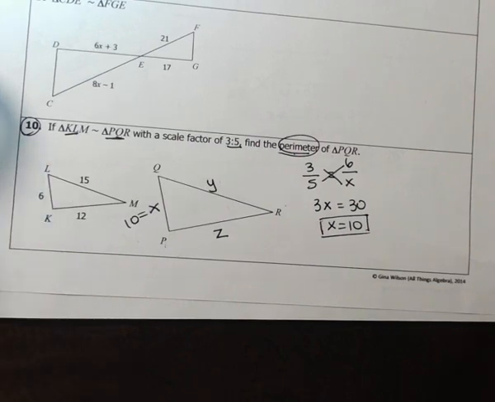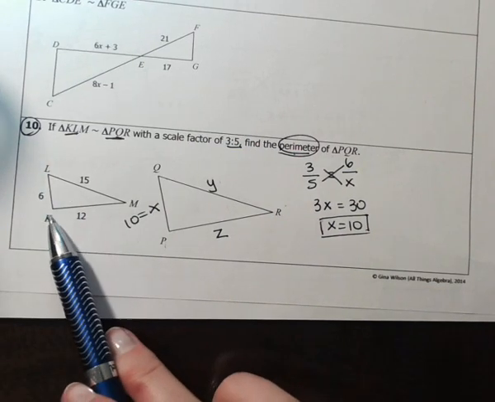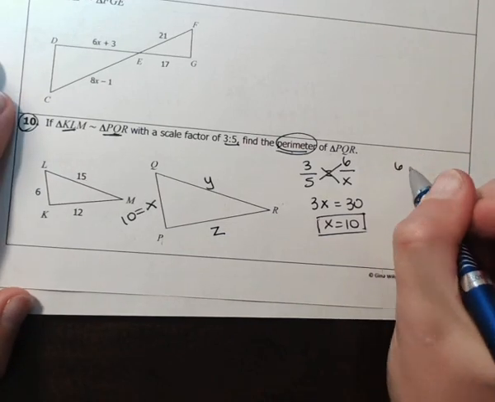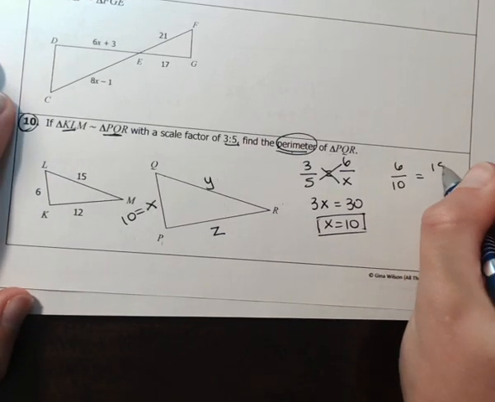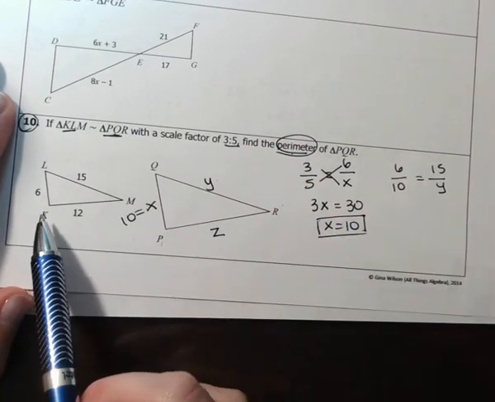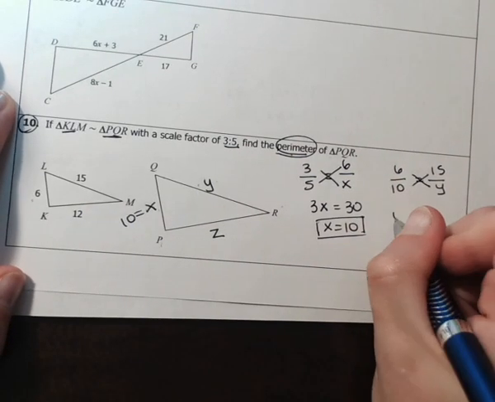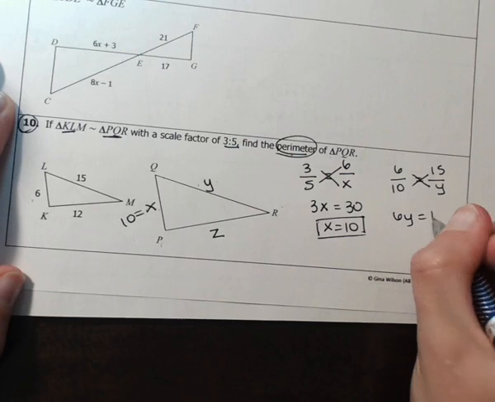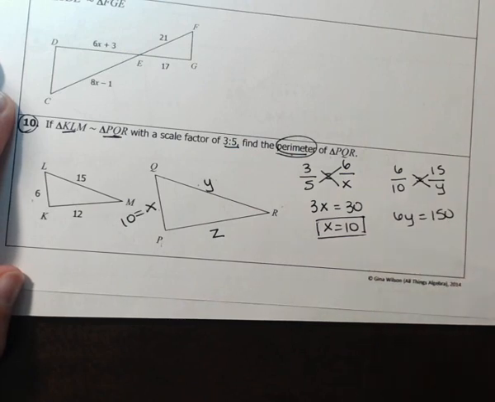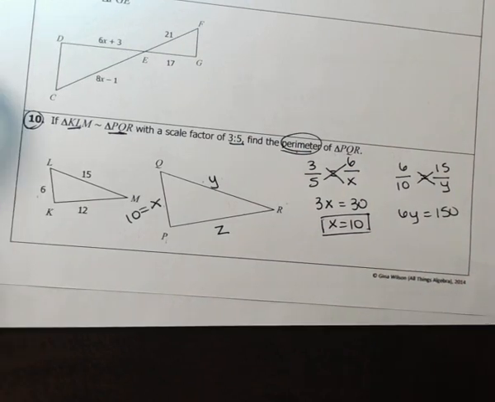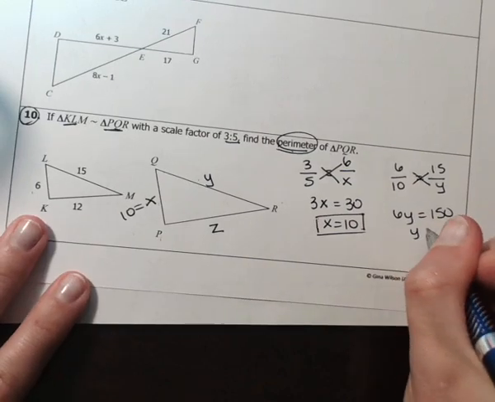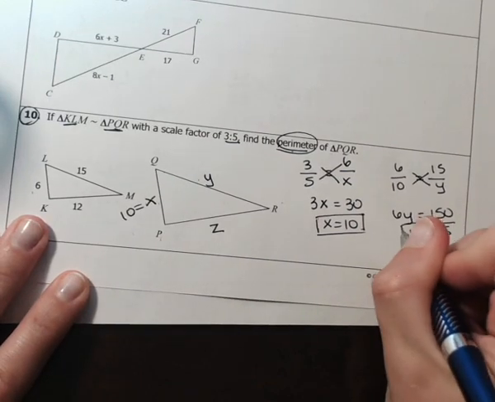And I can keep using the scale factor, but if I wanted to, I could use the 6 over 10 equals 15 over y. Then you cross multiply. Okay, now we have y equals 25.